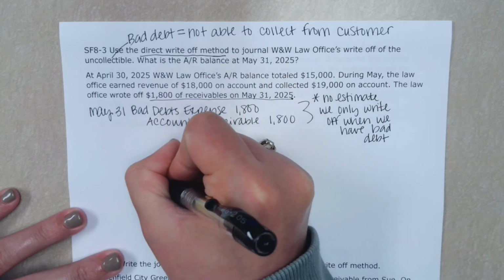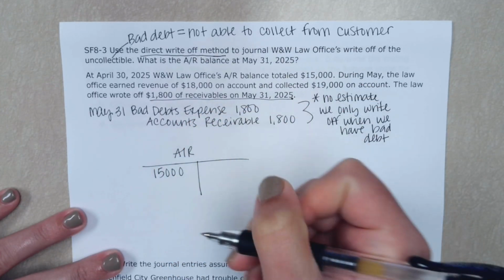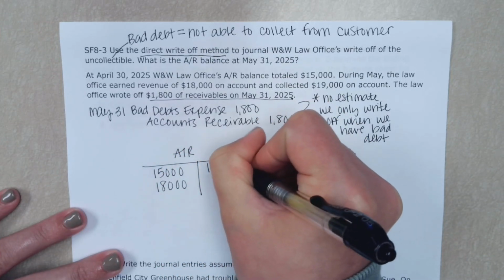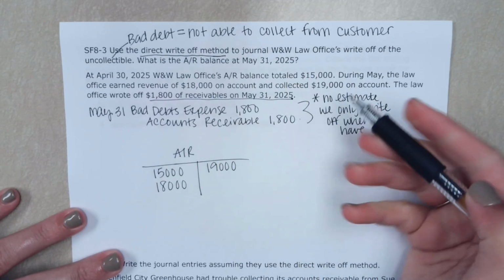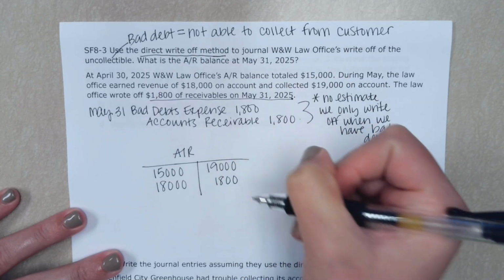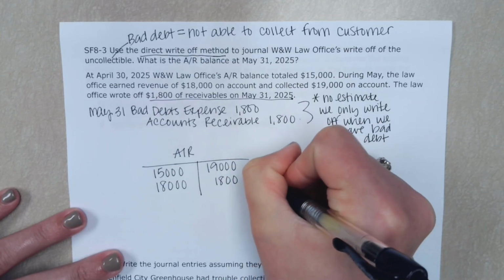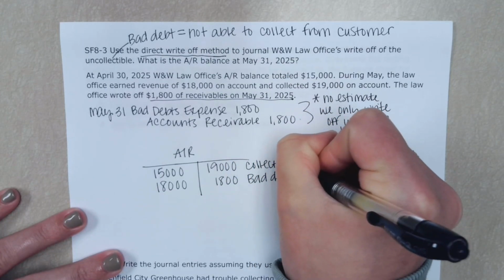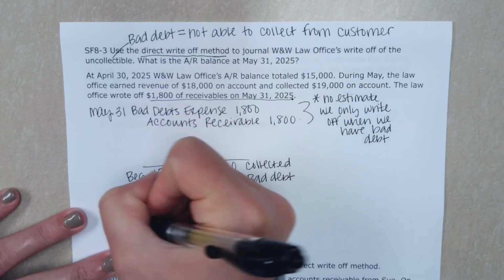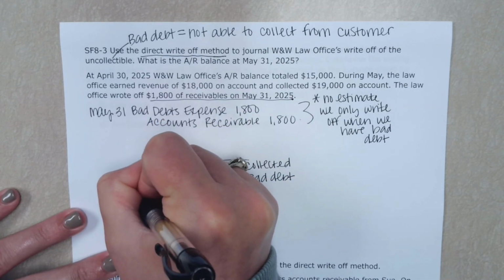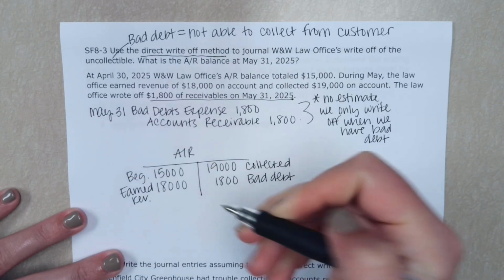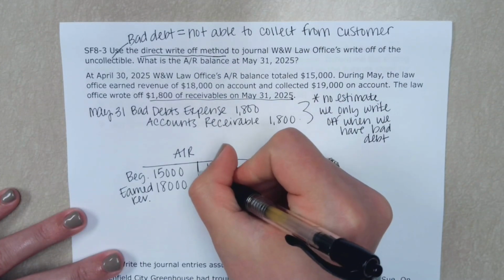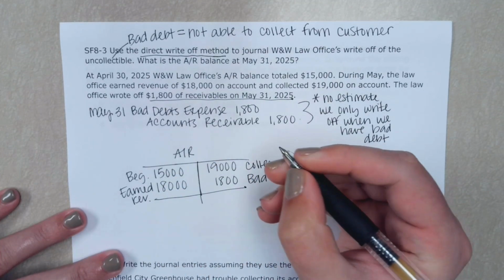So we started May with $15,000. We added $18,000 to that. We collected $19,000. And if we look at our entry, we also had a credit of $1,800 for the write-off, for the bad debt. So we have our beginning balance, what we earned on account, what we collected, and our bad debt that we wrote off. And then we can find the balance in there.